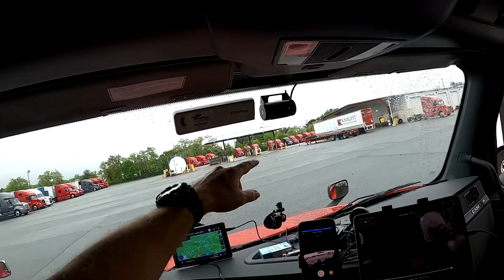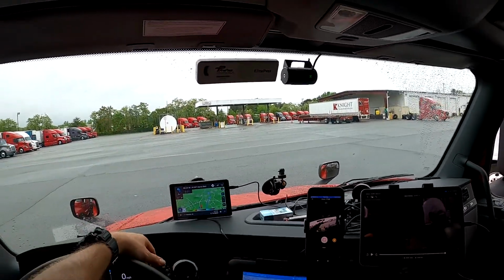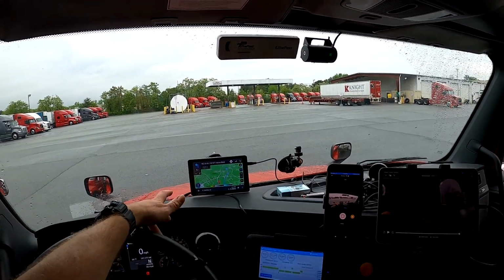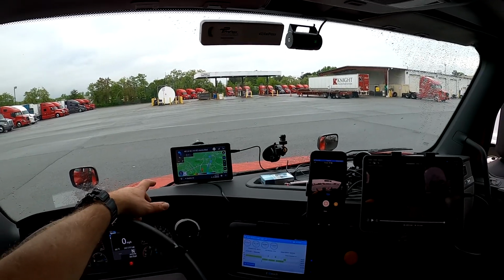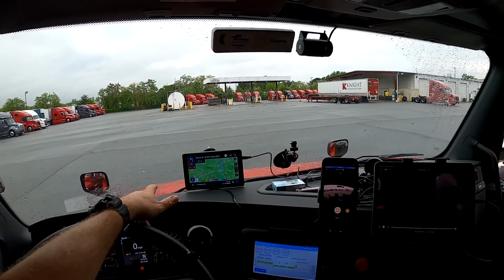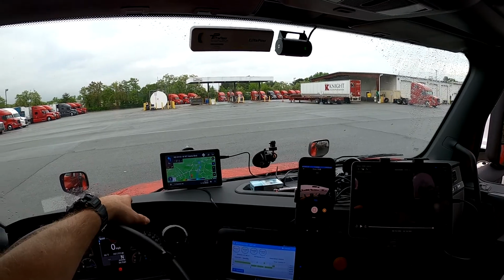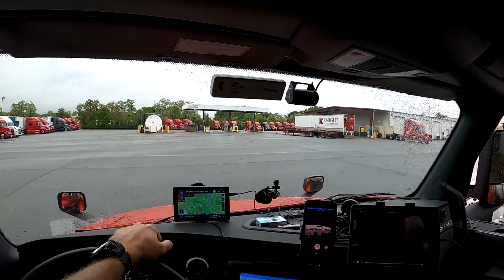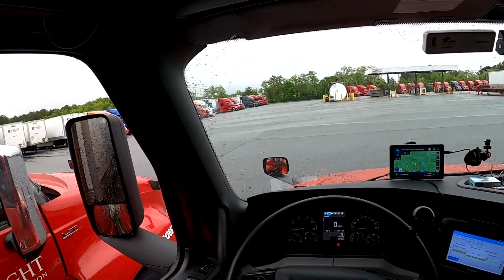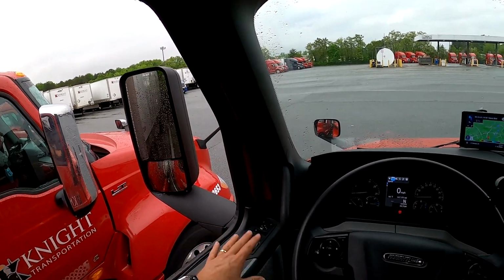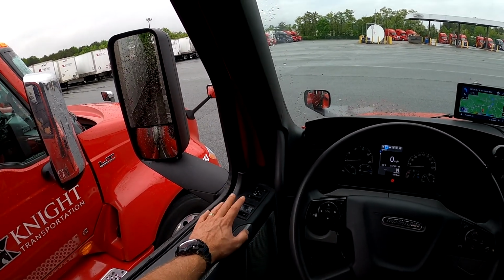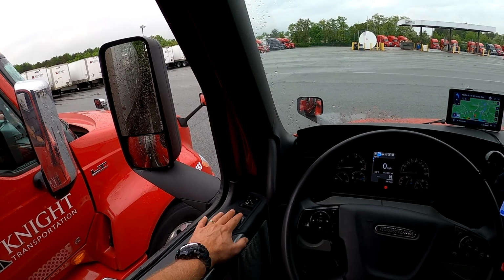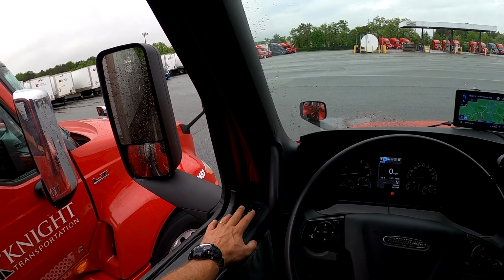Okay. Camera is there for anything. So if I run a stop sign, if I'm speeding, accident, that'll come on and tape what occurred. And we do get a safety bonus for that, so I try to do the best I can. You have your door lock, of course, your windows, all power windows. Then you have your heater mirror.